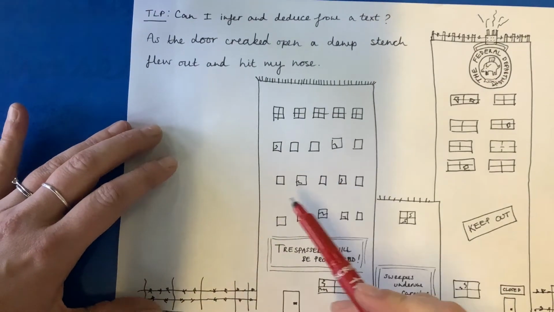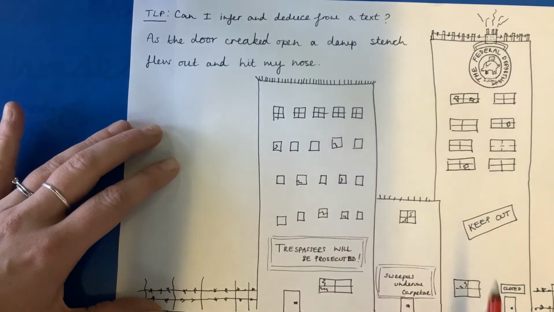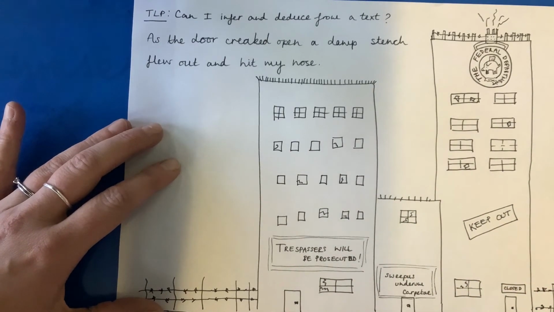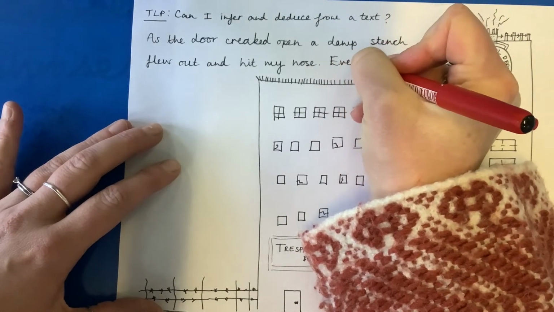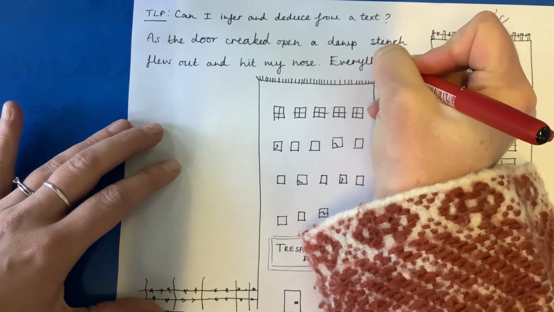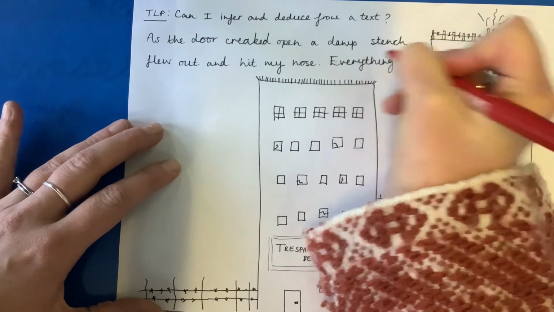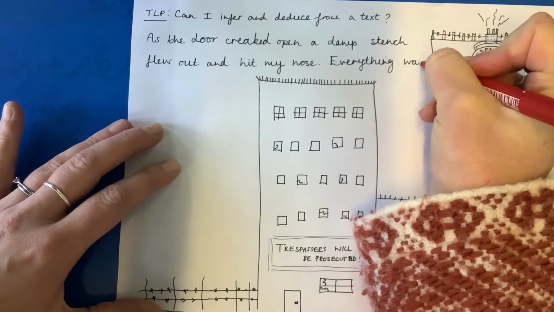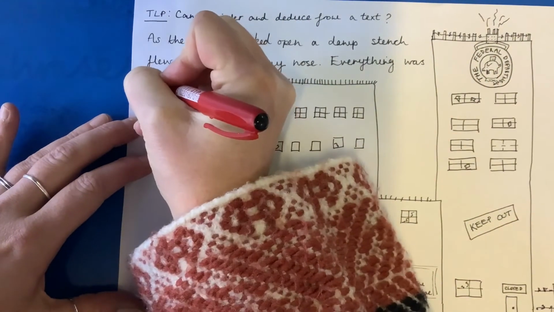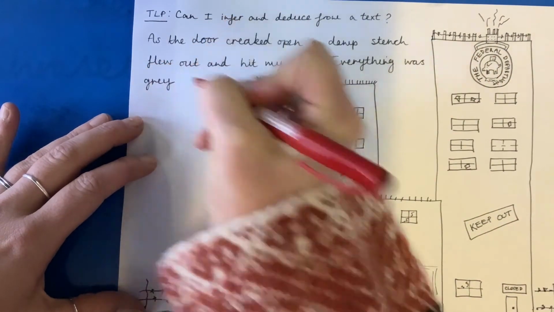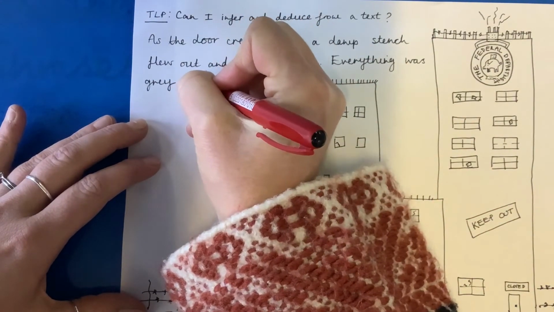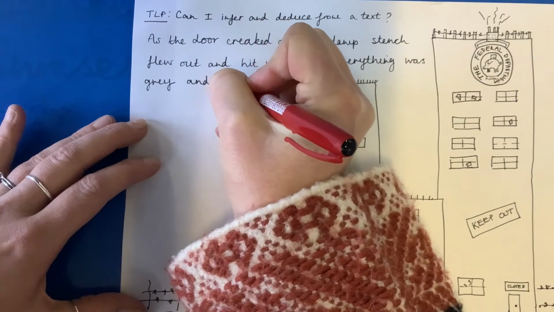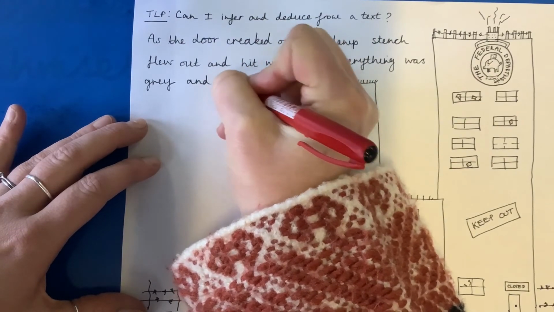Right, now if I'd had enough time, if you've got colours at home, you could definitely add colours to this. Everything's sort of grey, and the windows are broken, haven't been looked after, so I'm going to think about what I can see now. Everything was grey and tatty. Hasn't been loved or looked after.